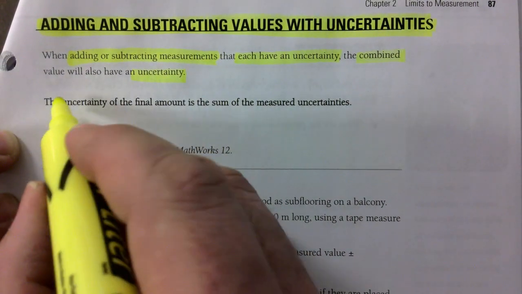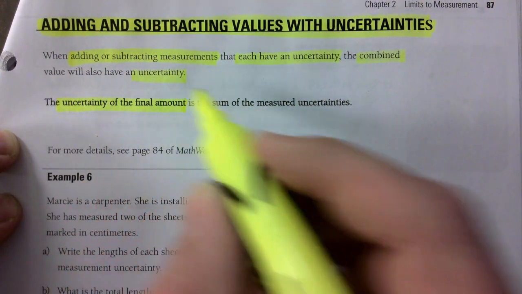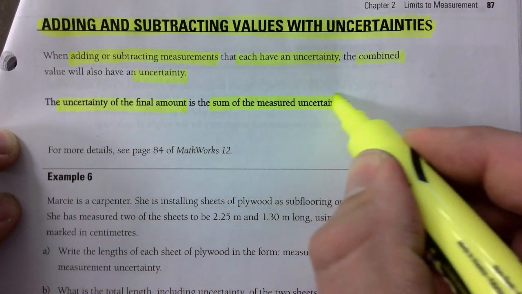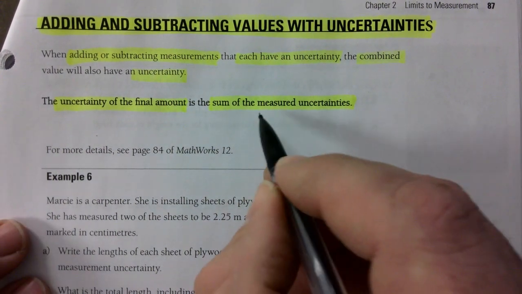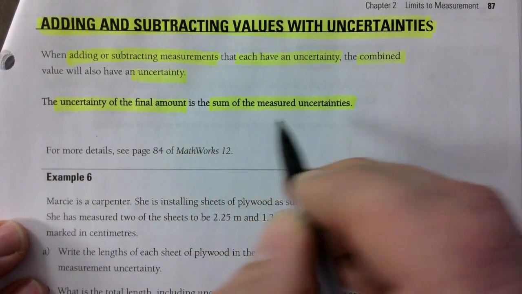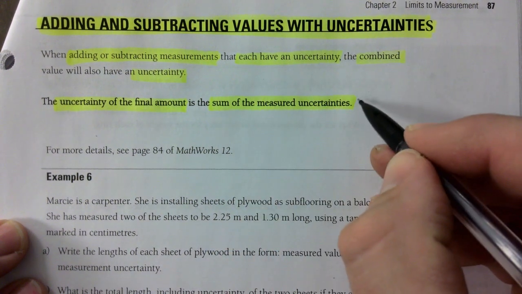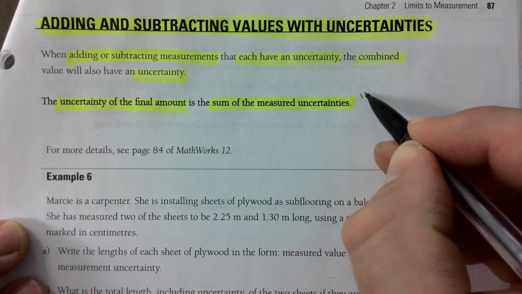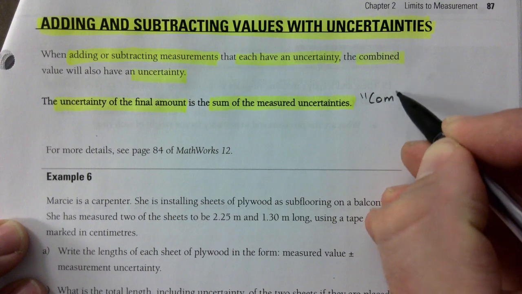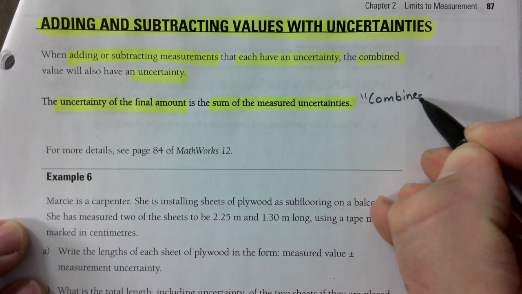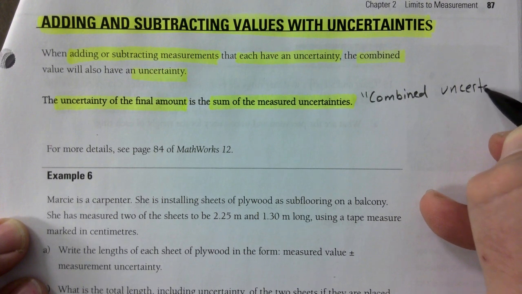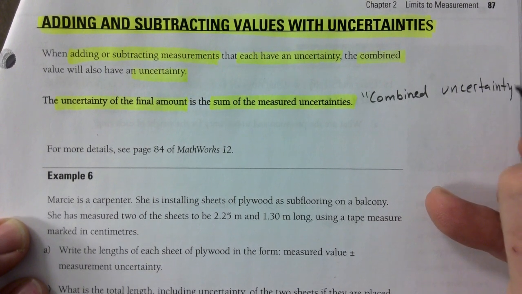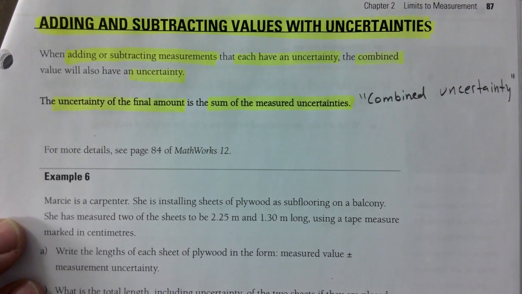And here's the next one. The uncertainty of the final amount is the sum of the measured uncertainties. And the sum of the measured uncertainties we call, I will write it right next to combined uncertainty. In quotations like that.